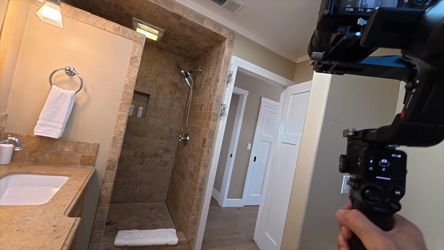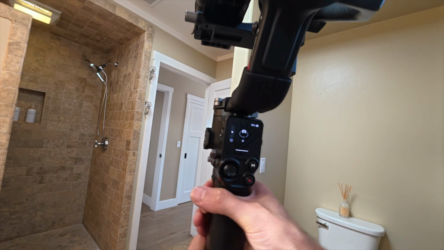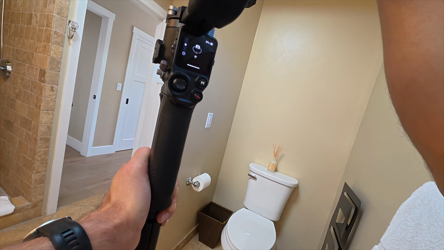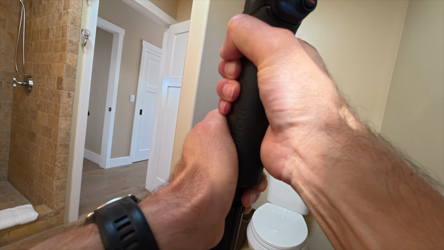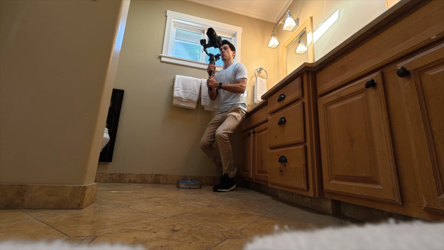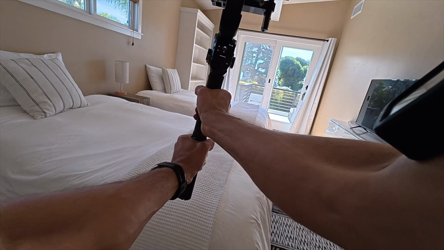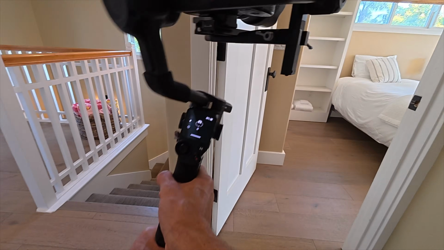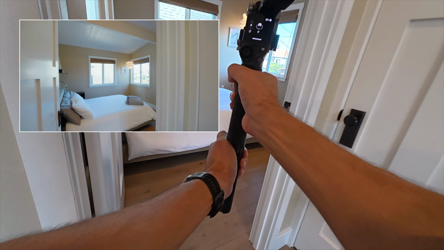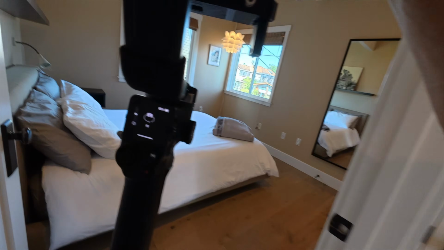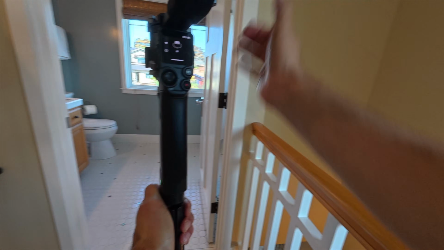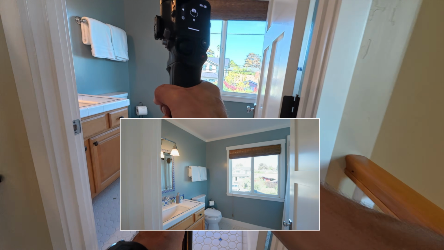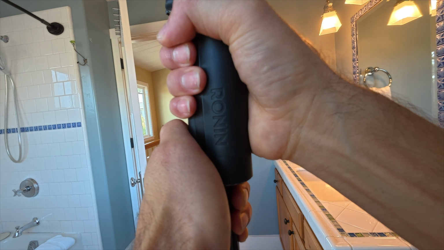Nice. All right, so I do want to show this back angle of the showers. So what I'm going to do is basically just squat. 3, 2. Boom. Nice. 3, 2, 1. Nice. 3, 2, 1.